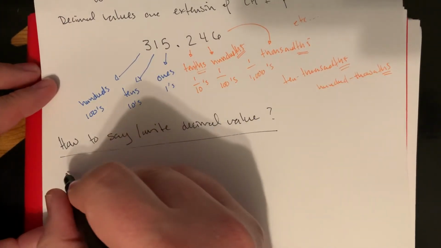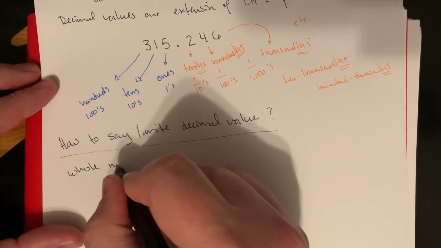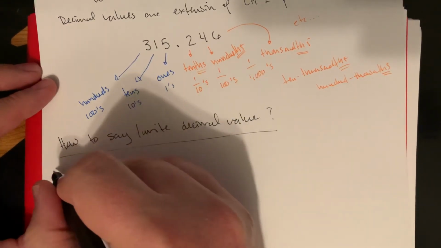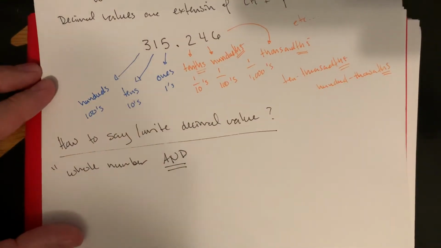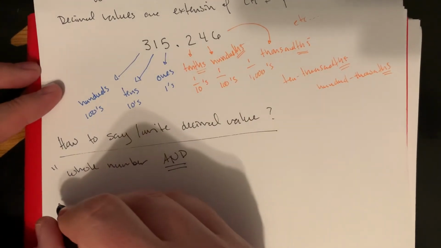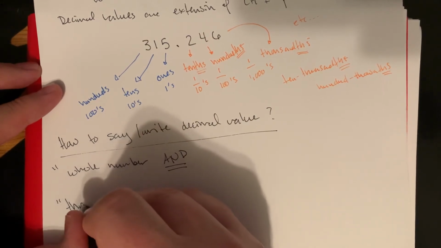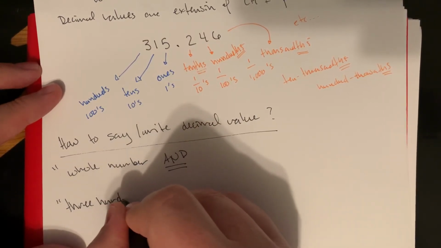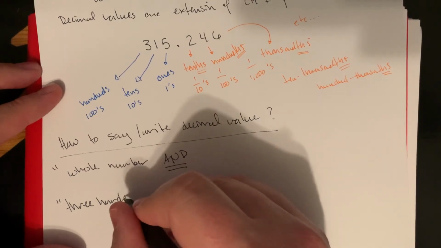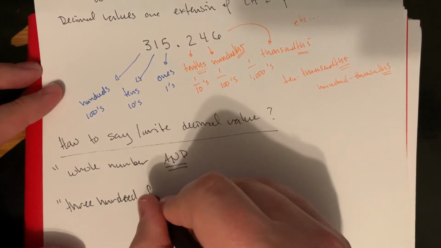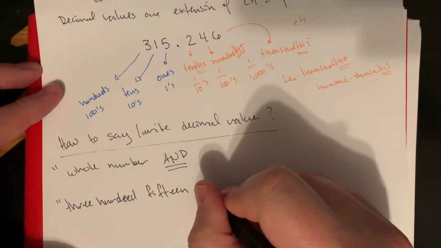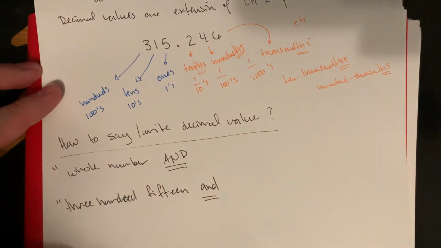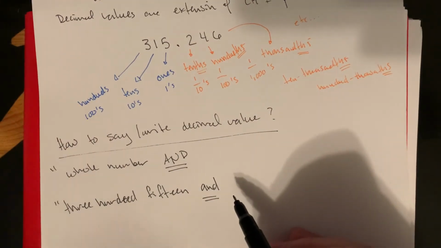And so the convention is you have the whole number, in this case 315, and then the decimal value.